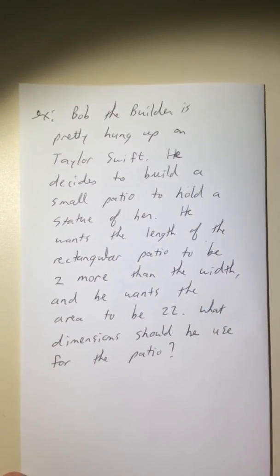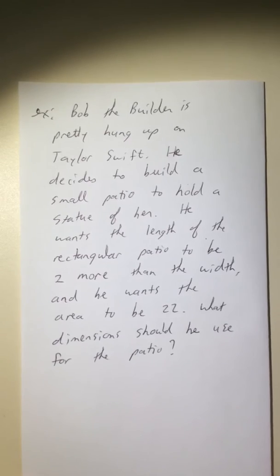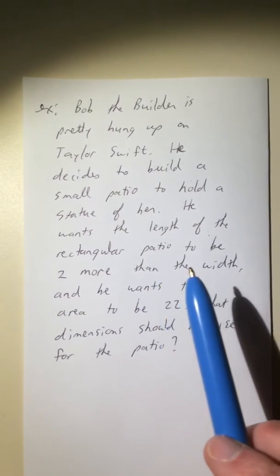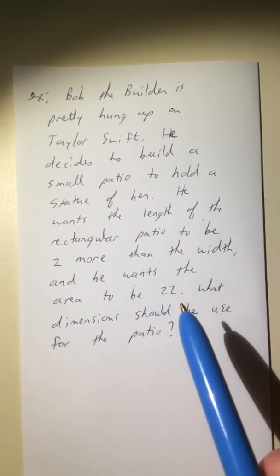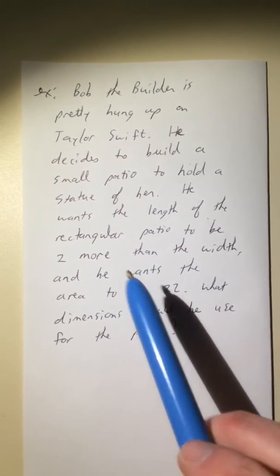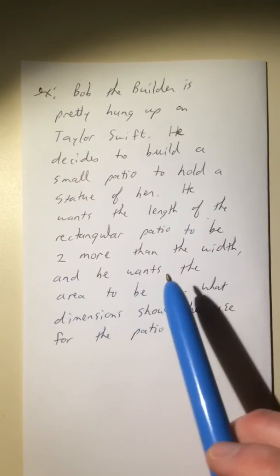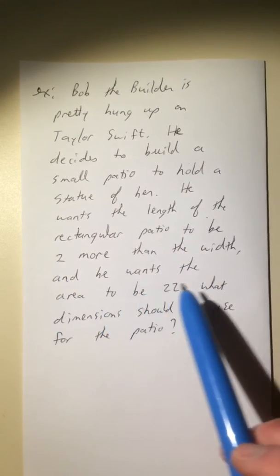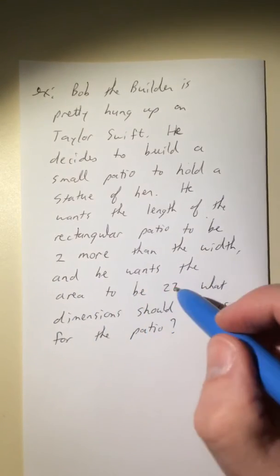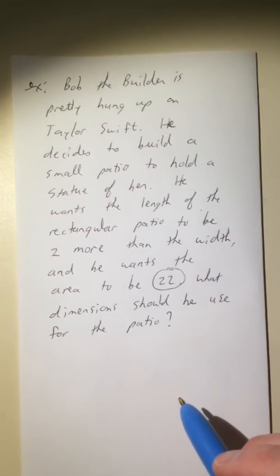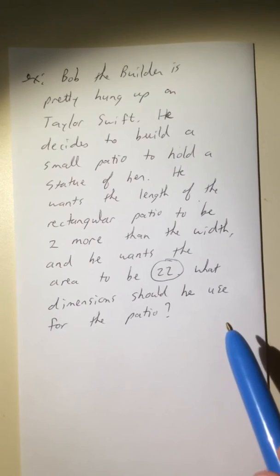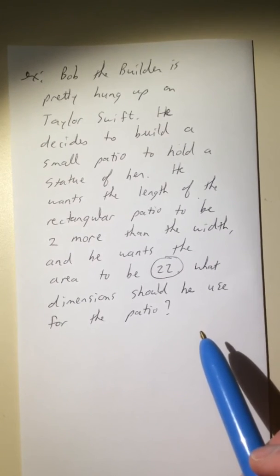Okay, last modeling problem. So Bob the Builder is pretty hung up on Taylor Swift. Okay. He decides to build a small patio to hold a statue of her. He wants the length of the rectangular patio to be 2 more than the width, and he wants the area to be 22 because he's feeling 22. Anyway, what dimension should he use for the patio?